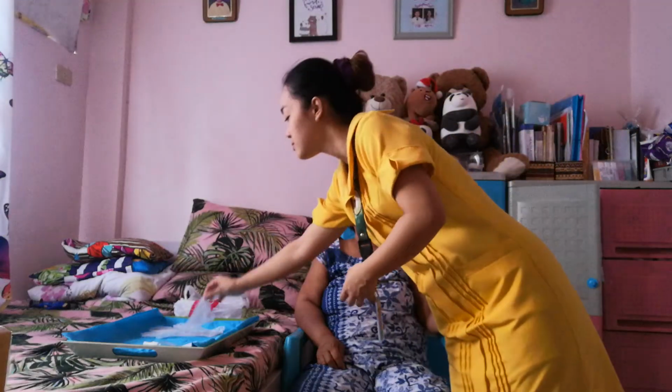So now, we will pull down the side rail on the side that we will work and assist our client in a supine or sitting position. And then we will put on clean gloves. Ma'am, okay na po ba kayo sa pwesto po ninyo? Okay na. Okay po, ma'am.